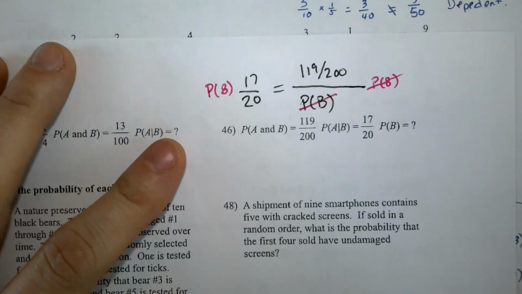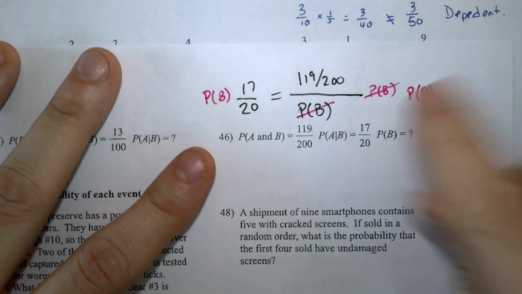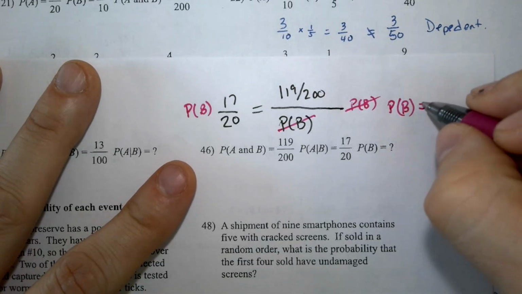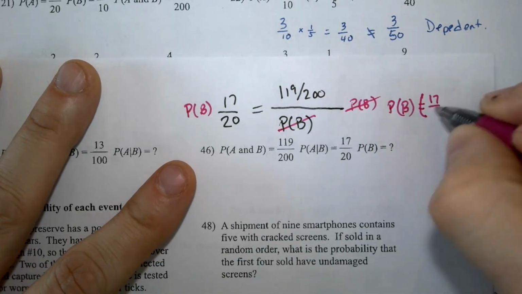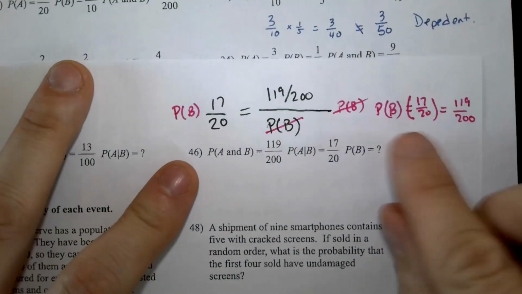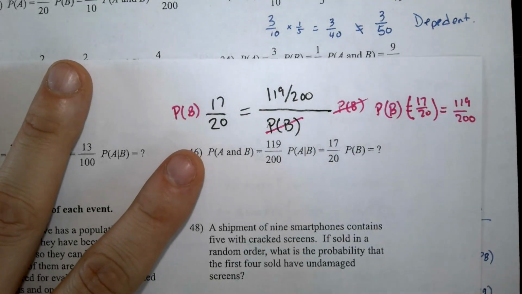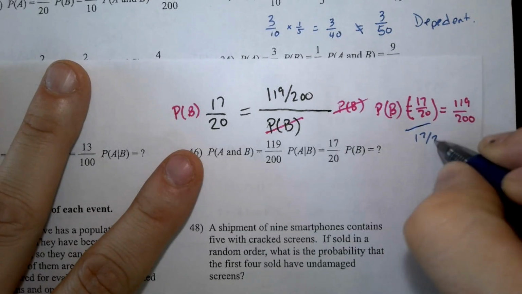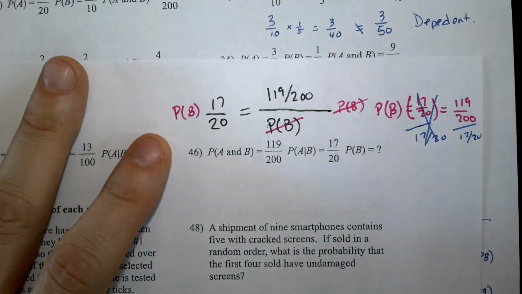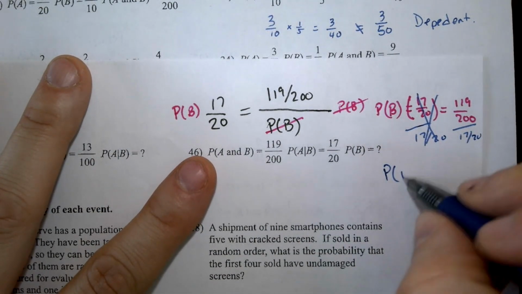And now we're back with what we had on the first problem, where we have the probability of B. P parentheses B just means probability of B. It's not a multiplication. Times the 17 out of 20 would equal 119 out of 200. So we have something times something equals something. We have to divide by that 17 out of 20. It would go away. I know the equation might intimidate a few of you. That is A-okay. We're going to get better together.